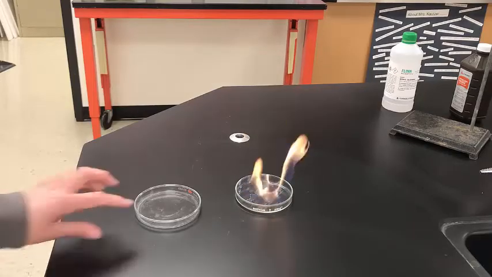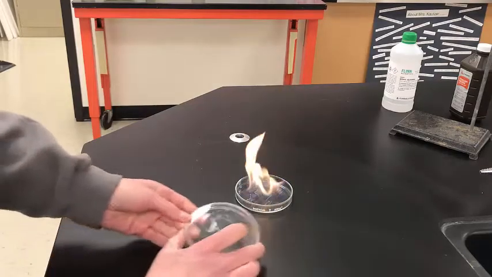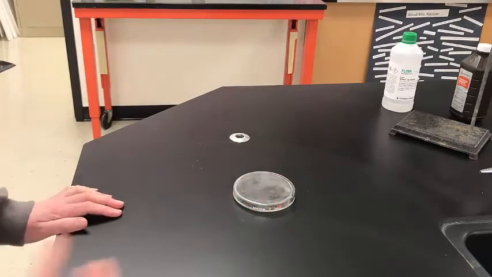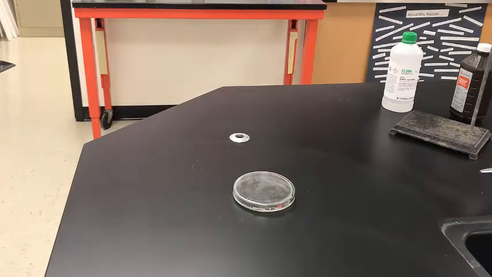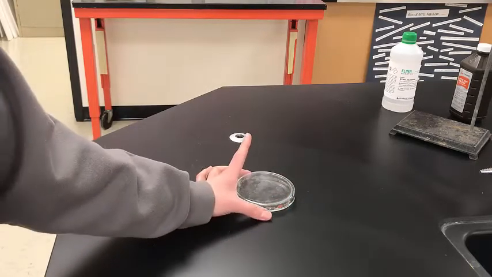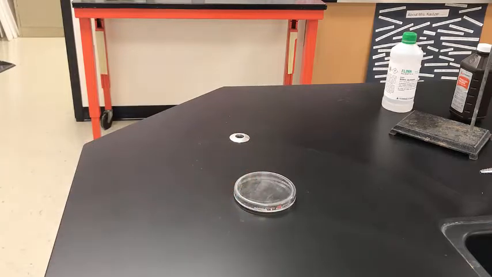When we're done observing this, I'm just going to take the cover here and cover it up, and the reaction stops. It goes out. Even if I took the cover back off, right, the reaction has gone out. So think about what I took away from that reaction, which of the reactants I eliminated, and why that reaction stopped. So now you're going to write your balanced chemical equation for that reaction.